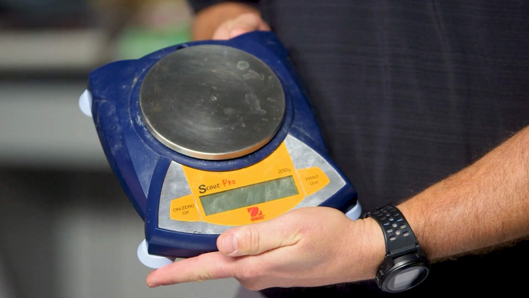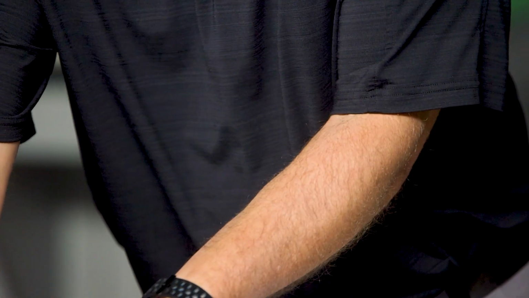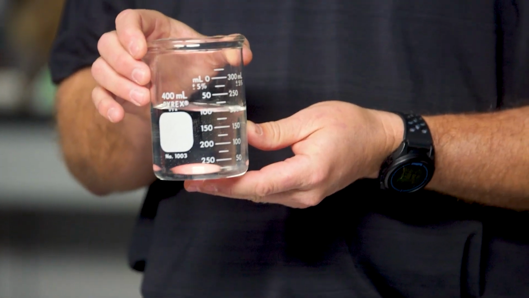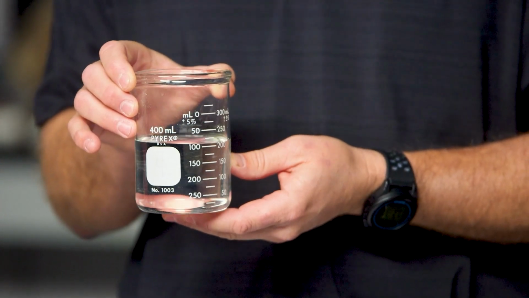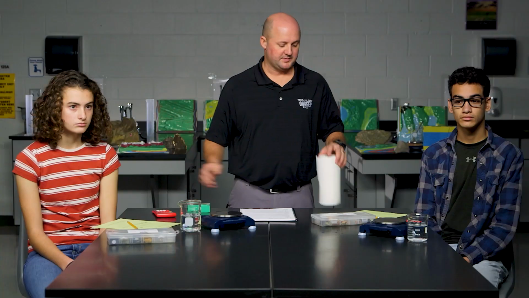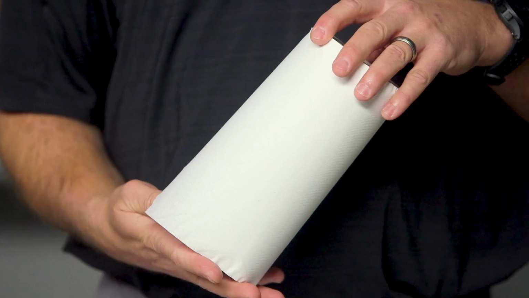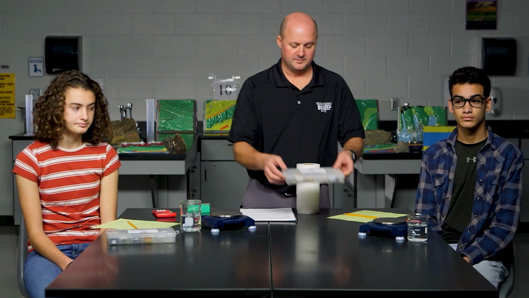Items that we're going to need for this activity include paper clips. We will be using a balance, a beaker about half full of water. You could use a styrofoam cup, you could use a plastic beaker. Any type of cup is going to work just fine. You'll also need a calculator, paper towels, along with our mineral kits.